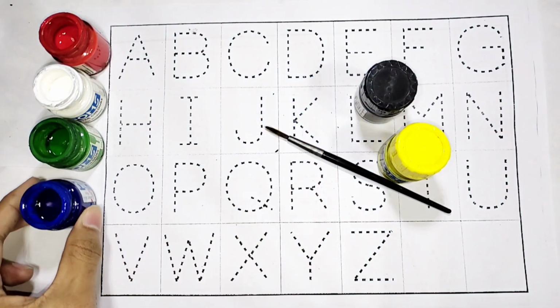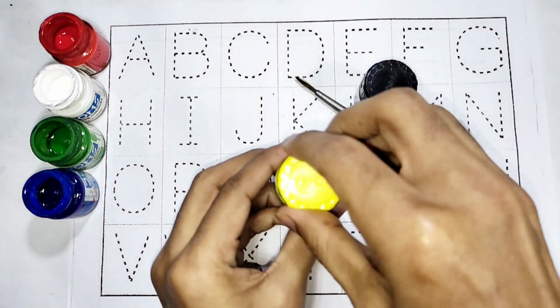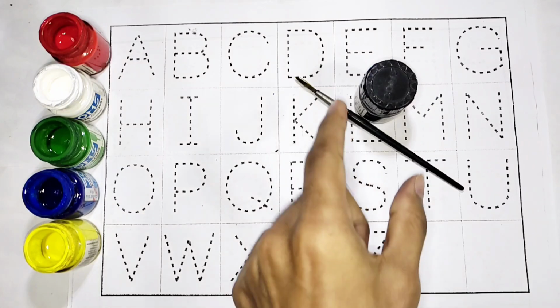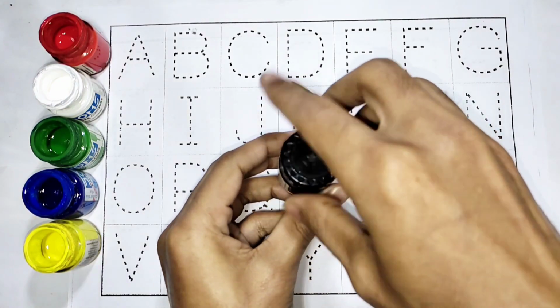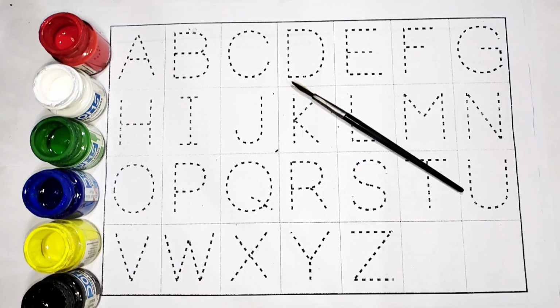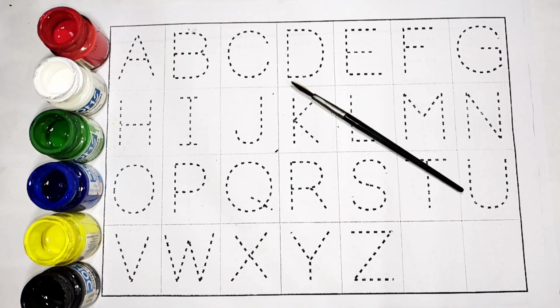The color of blue. Kids, the next one is yellow color. Yellow. And the last one is black color. Now we are opening the color of black. Today we draw and color alphabets A to Z.